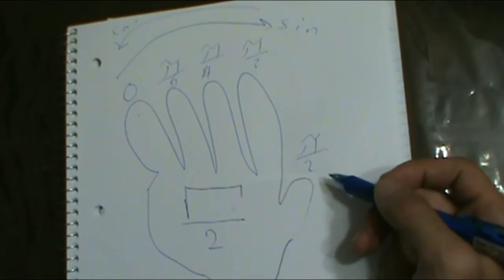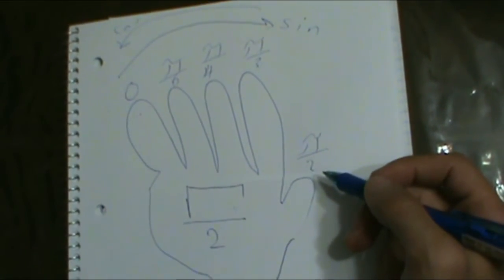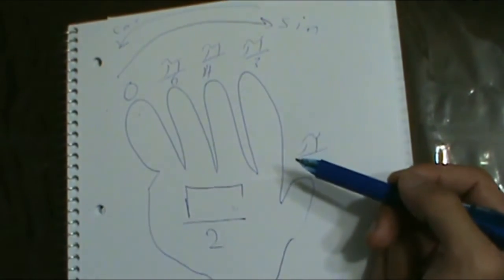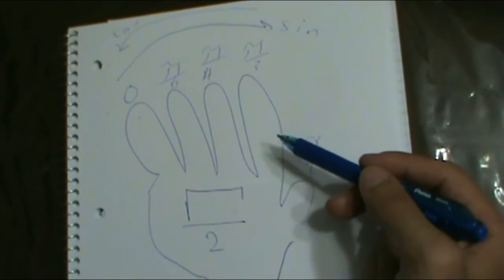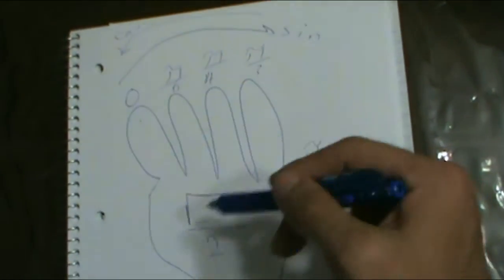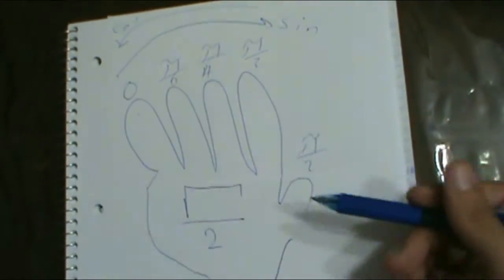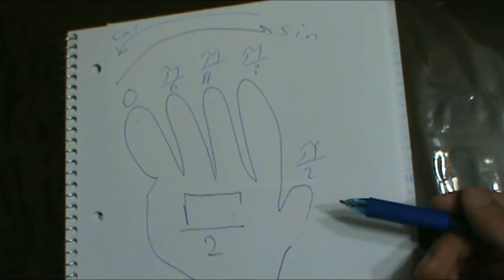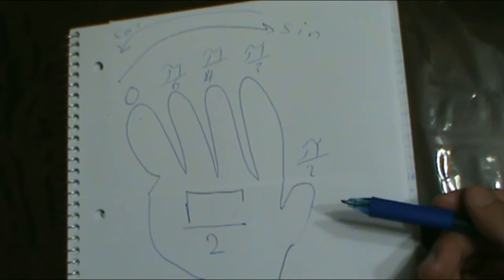What's up, guys? In this tutorial I'm going to show you how to get the special angles by using your hands, so the sine and cosine. It's very easy. Now this is a terrible drawing, but just ignore it for now and focus on the main purpose of this video, which is how to get the sine and cosine of any angle you want.